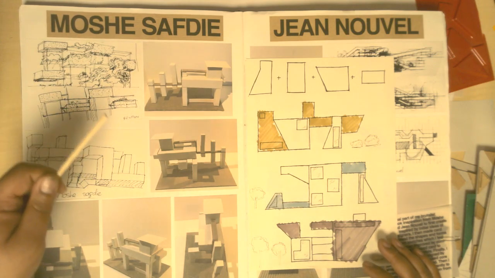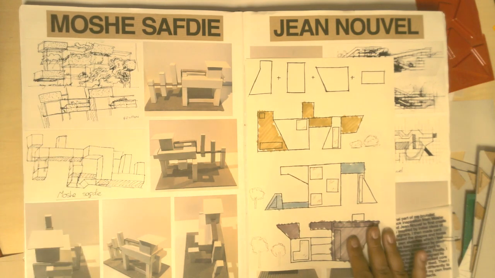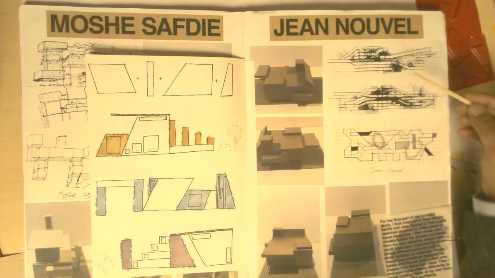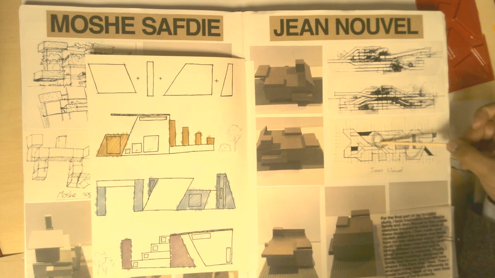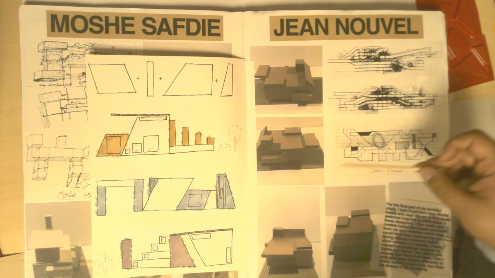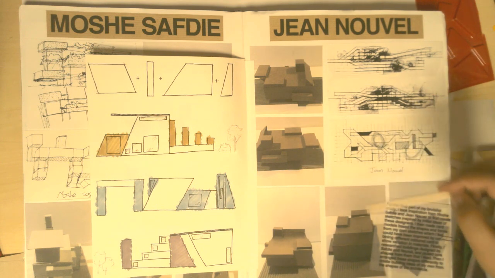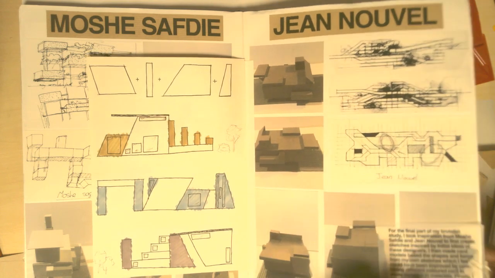So he's investigating the styles, the techniques, the drawings. And it's the same here. Designer sketch, designer inspired sketch, designer model based off that sketch. Okay, I'll show you a couple more.